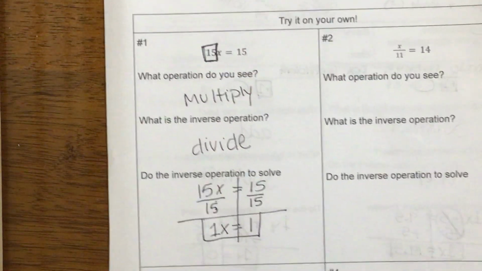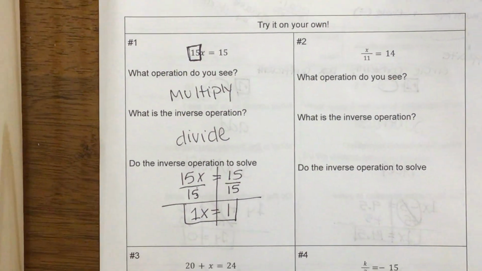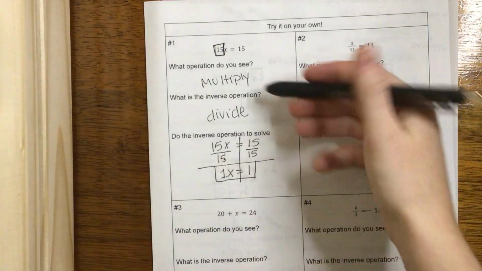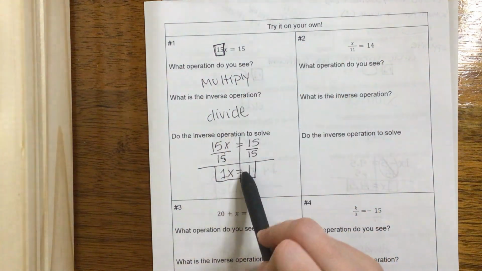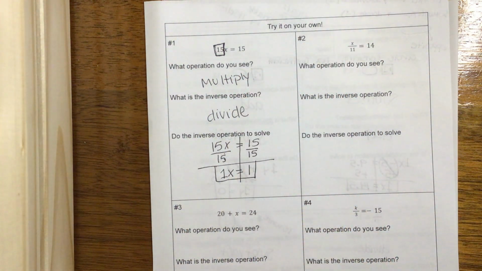All right, so that's a freebie. You do the rest on your own. Just go through the steps, draw it like I drew it, be super duper meticulous, and think about each step.